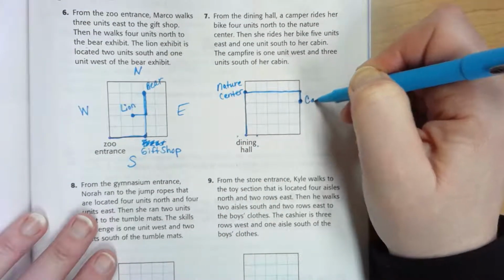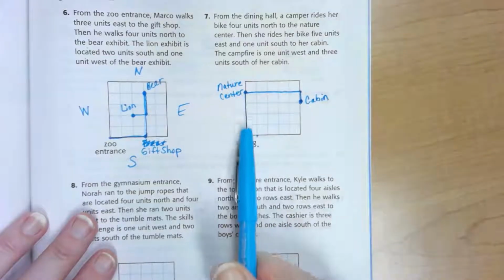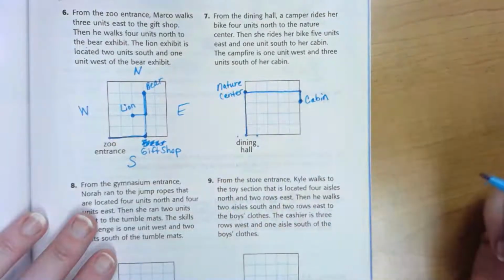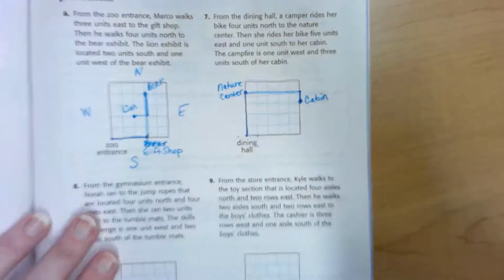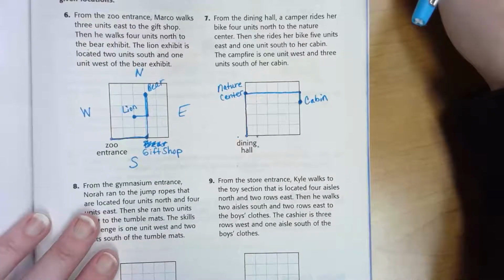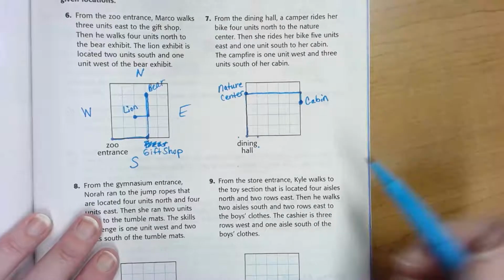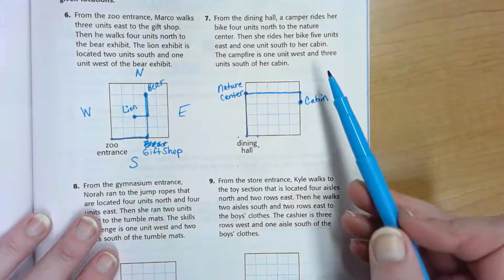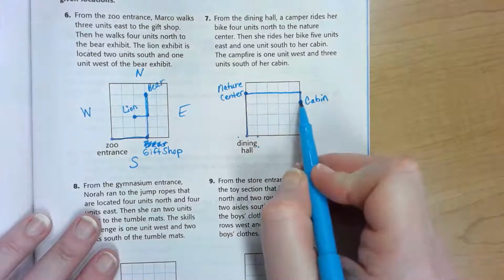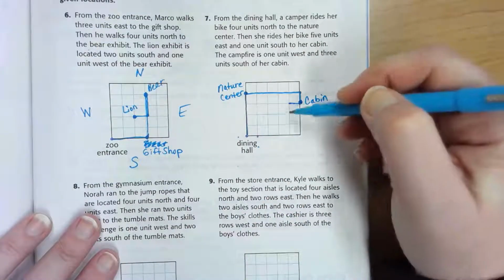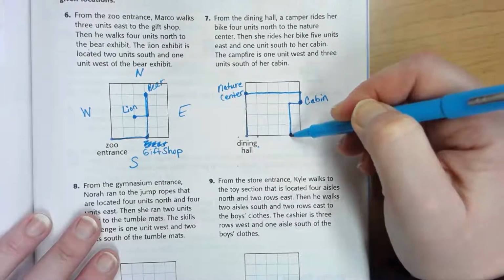there. That's her cabin. And I do want you to get in the habit of tracing the path as you do this rather than just making the marks. Tracing the path will help us see where we've been, okay? Then it says the campfire is 1 unit west and 3 units south of her cabin. So we have to go 1 west and 3 south to get to the campfire.